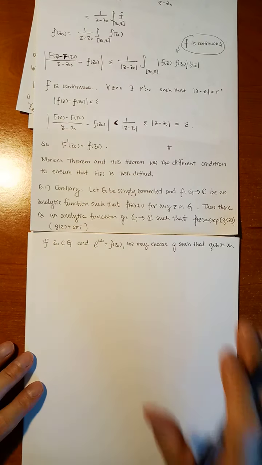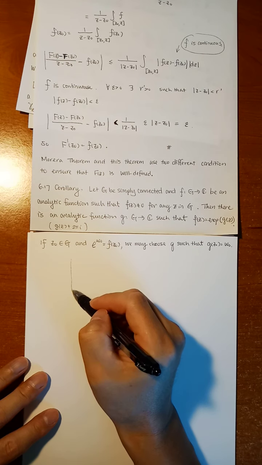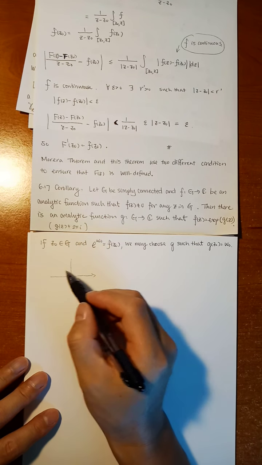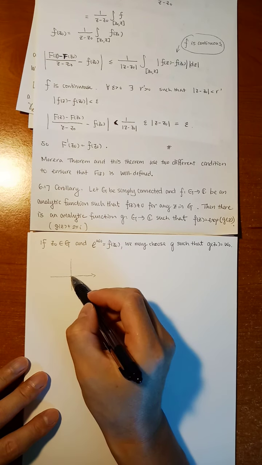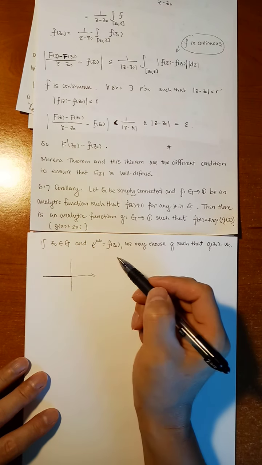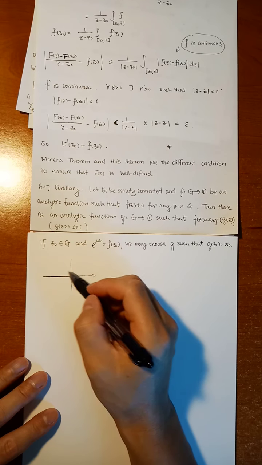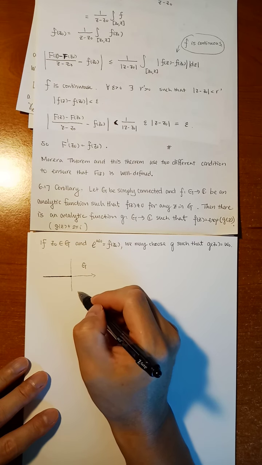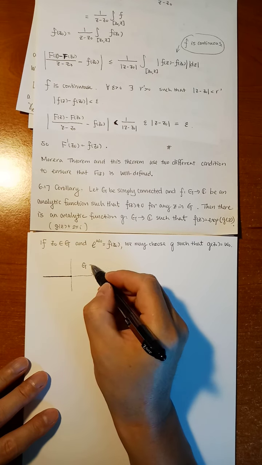Right? So it's like the definition of a logarithmic function. Remember, in complex analysis, for the logarithm we have the principal branch. We remove the origin and the negative x-axis, we cut along this negative real axis, and the rest of the region will be simply connected.